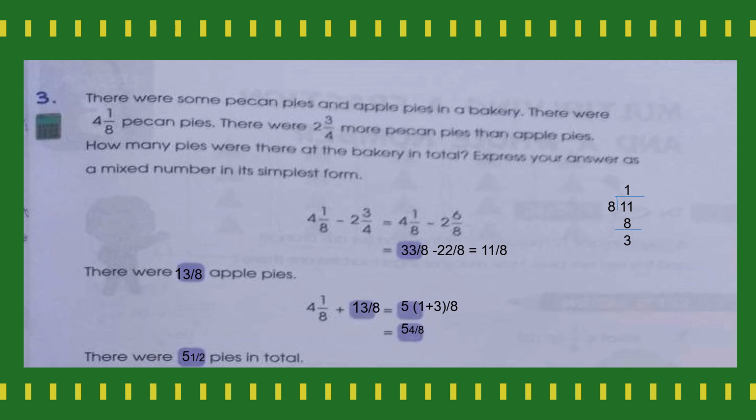In example 3, we have: there were some pecan pies and apple pies in a bakery. There were 4 whole number 1 over 8 pecan pies. There were 2 whole number 3 over 4 more pecan pies than apple pies. How many pies were there at the bakery in total? Express your answer as a mixed number in its simplest form.